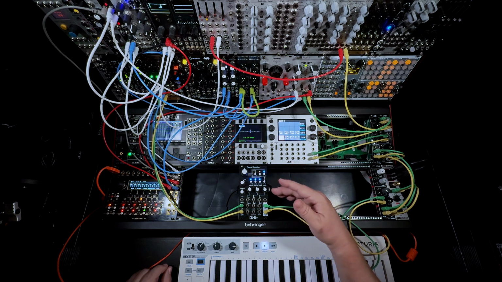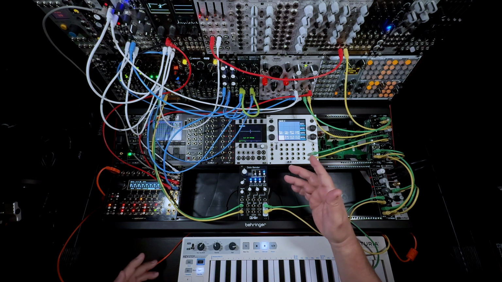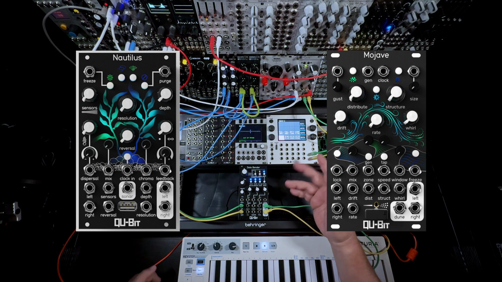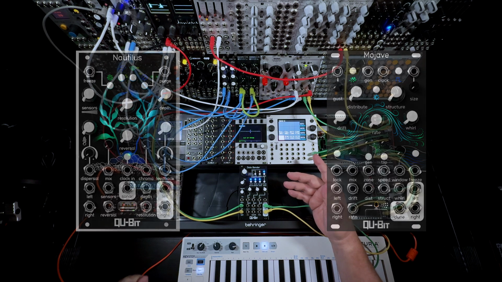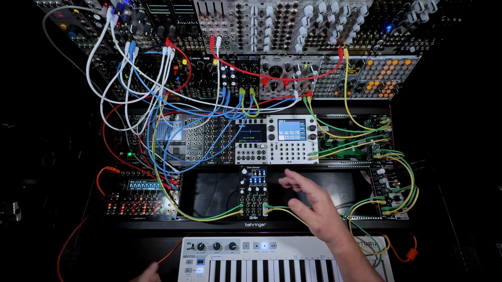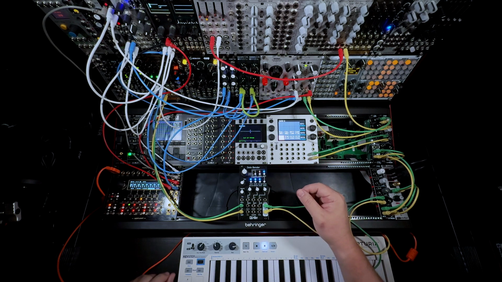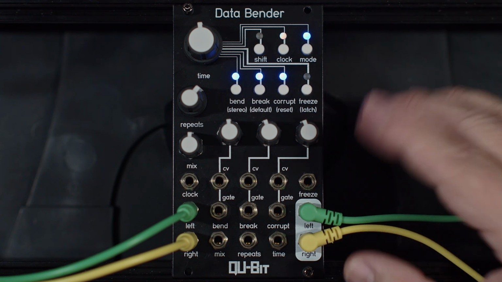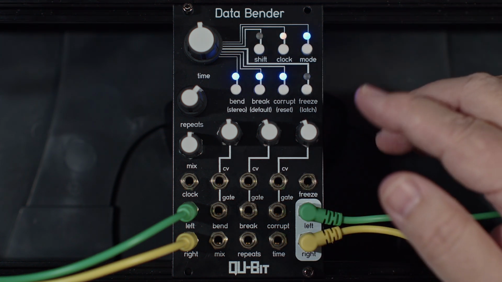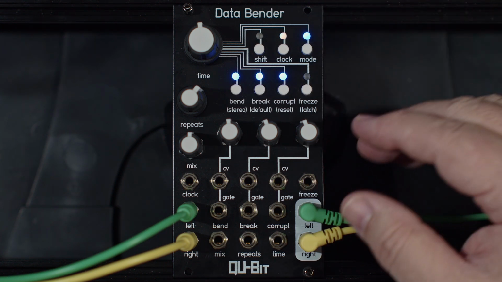I wanted to expand my in-the-rack effects options, so I turned to Qubit for some of their amazing modules like Data Bender, Nautilus, and Mojave, the last one being the most recent, at least at the time of writing this script, which is a year ago. I watched a ton of YouTube videos and demos on the Qubit stuff and simply wanted to give them a try. I have not been disappointed at all. These Qubit modules are amazing in both their simplicity and their sonic possibilities.